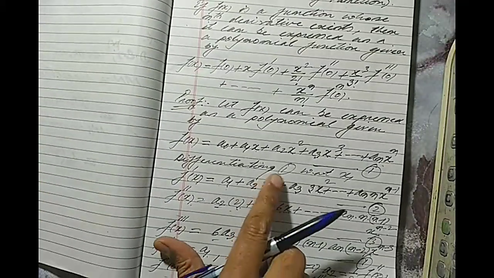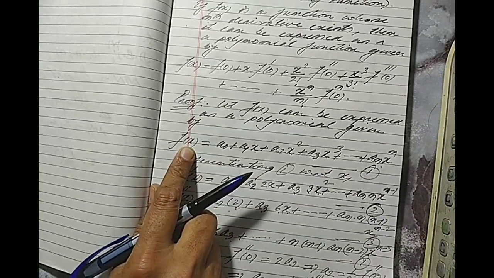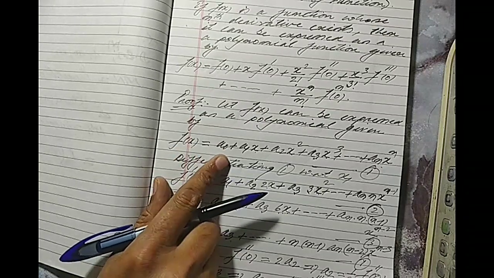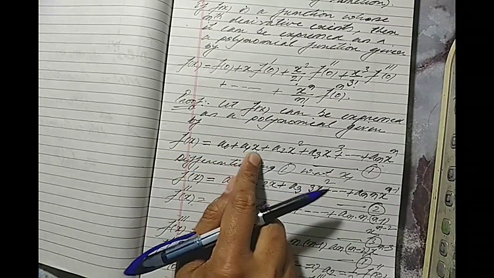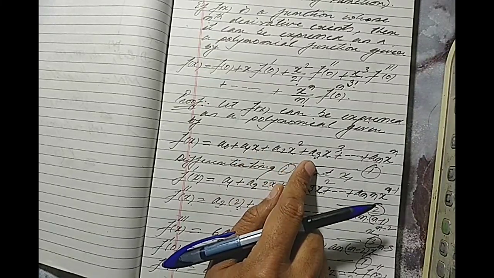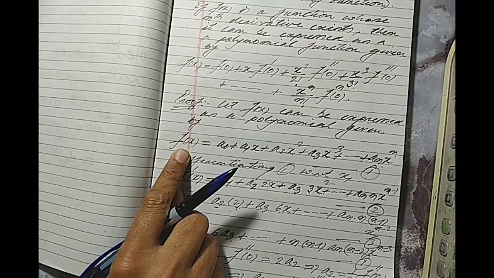Further, if we substitute x equal to 0 in equation number 1, that is in the function, we get f(0) equal to a0, because the rest of the terms have different powers of x, so every term becomes 0 except the first term. So a0 is equal to f(0).